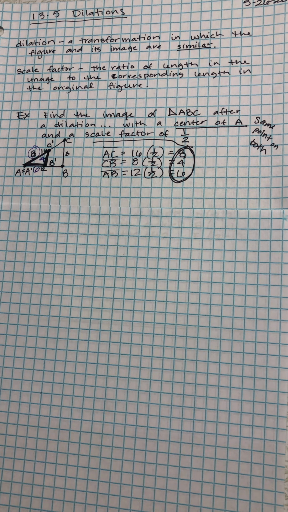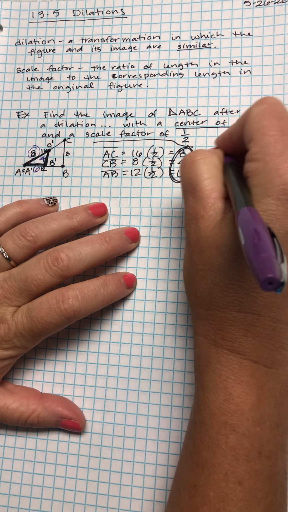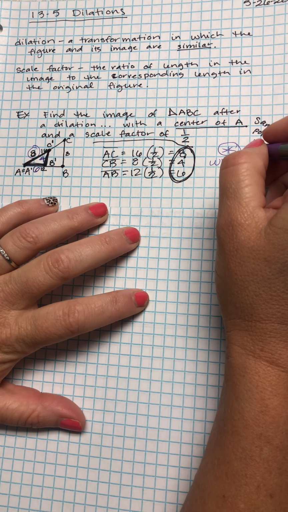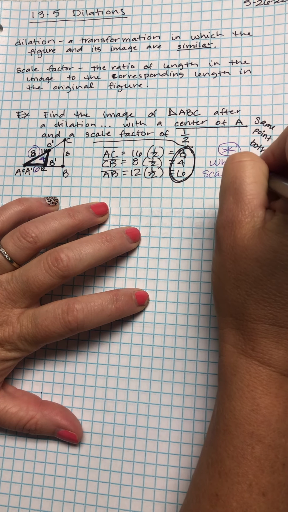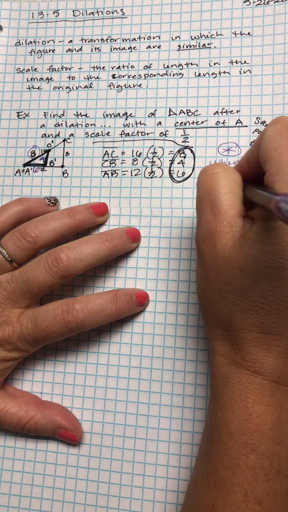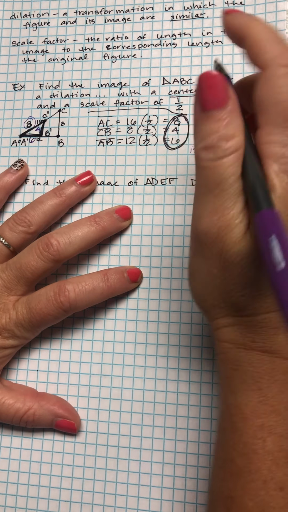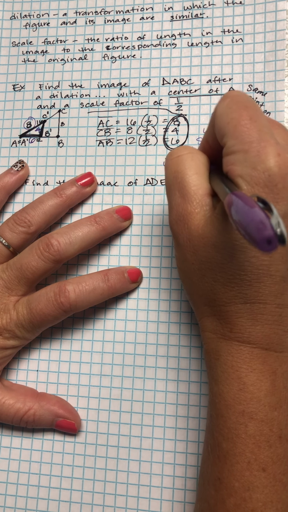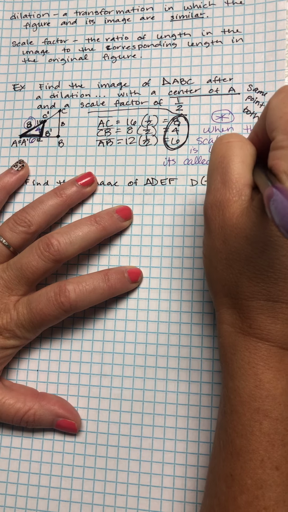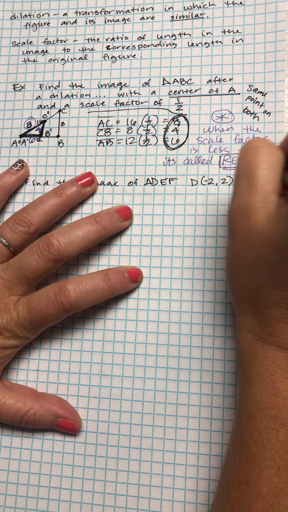When the triangle or any shape gets smaller, it's called a reduction. A reduction.